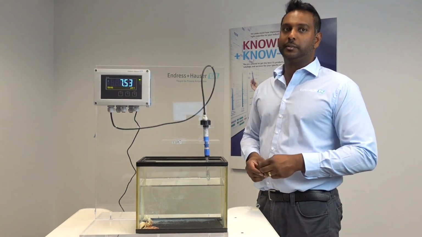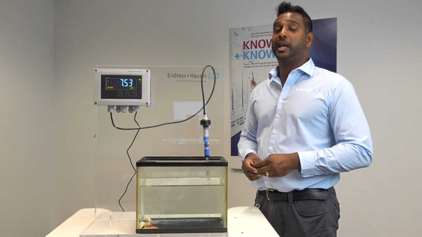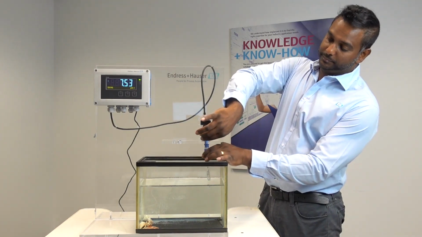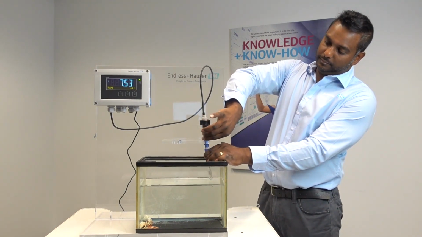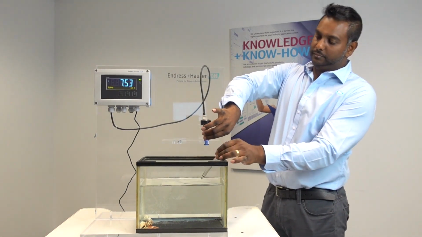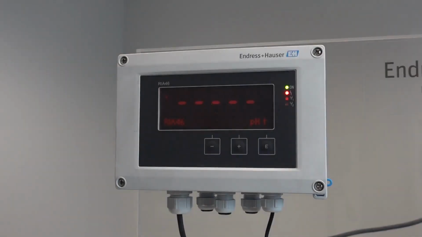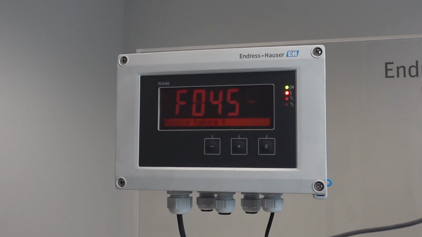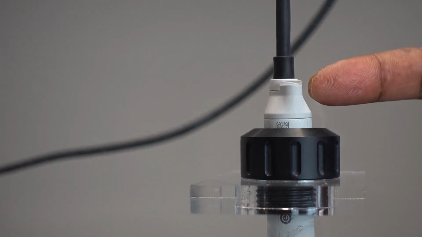And before we go ahead and demonstrate this, I'd just like to show you what would happen if you did disconnect the probe from the setup. Here you can see the RIA46 is alarming with an F45 code. You will also see a red steady flashing light on the CM82.